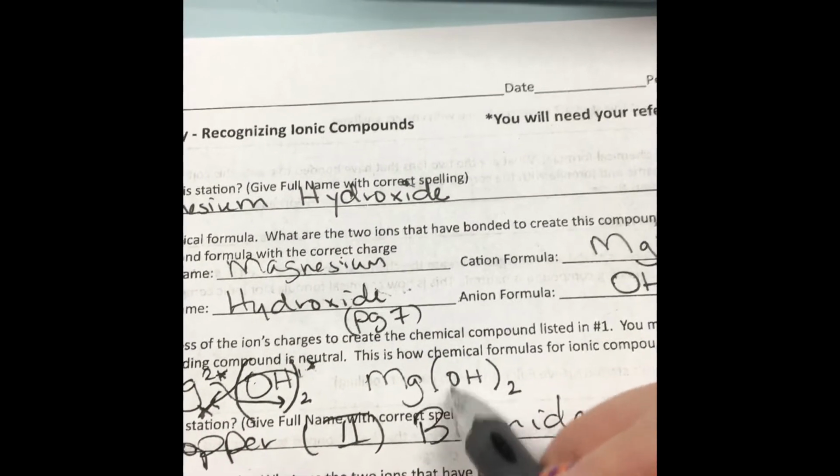And this one, since it's got 3 things, it's got this polyatomic ion that has oxygen, hydrogen.